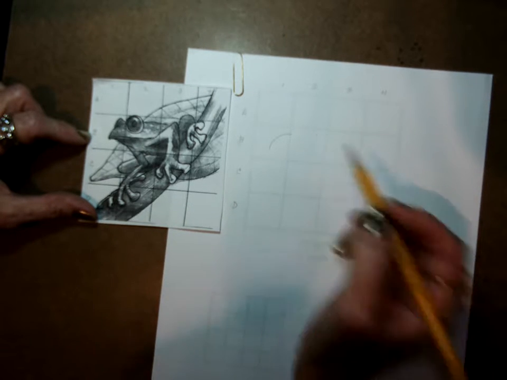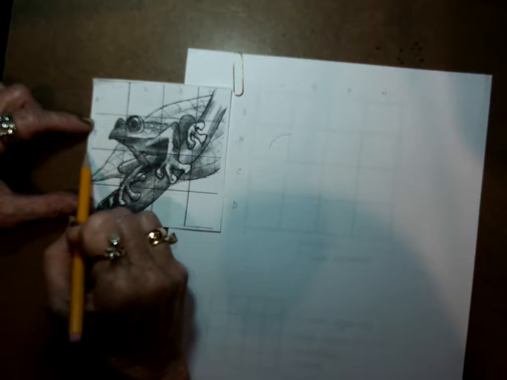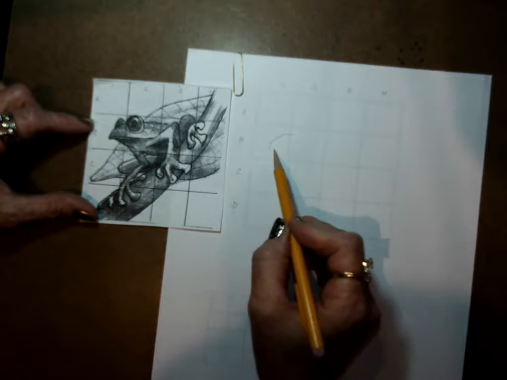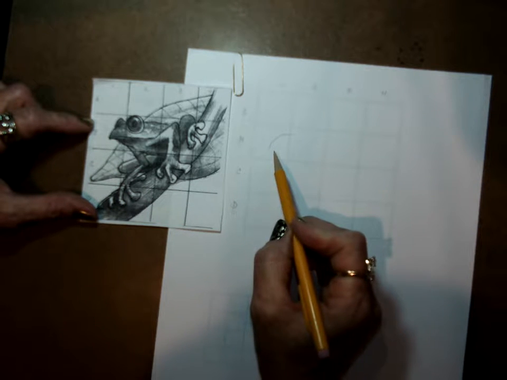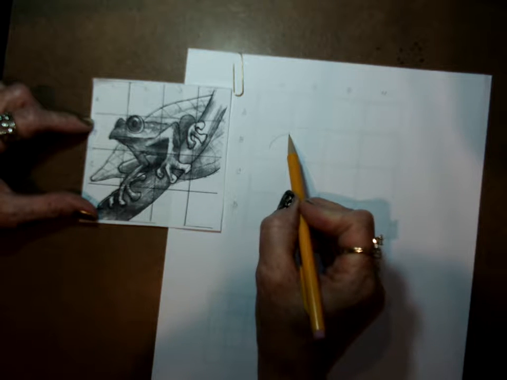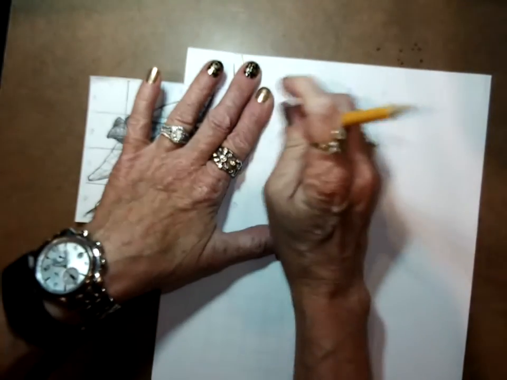Is it about halfway? Close enough. It might be, see, I don't have the lines on this far edge, so it might not be quite halfway. But it's going to be close enough. And then I look at what touches that. I can go up from there. I'm a little high.